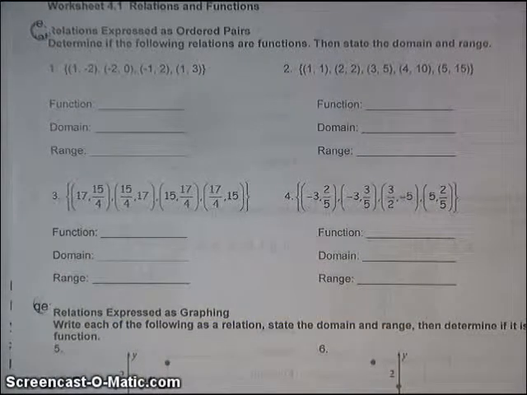These won't be in your journal. These won't end up in your journal. This is just notes for you, the stuff that will probably be on the test. And we're asked to determine if the following relations are functions, then state the domain and the range.